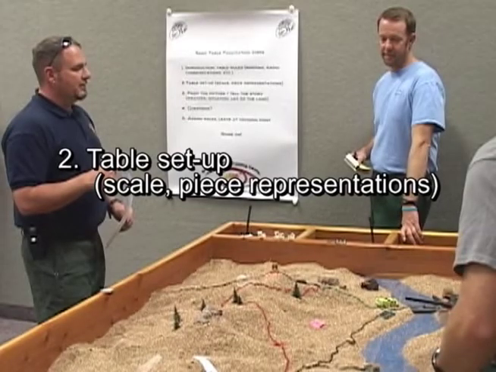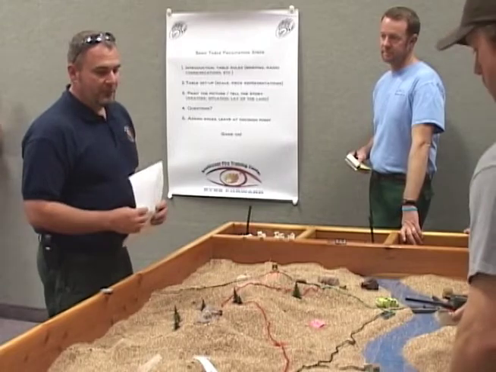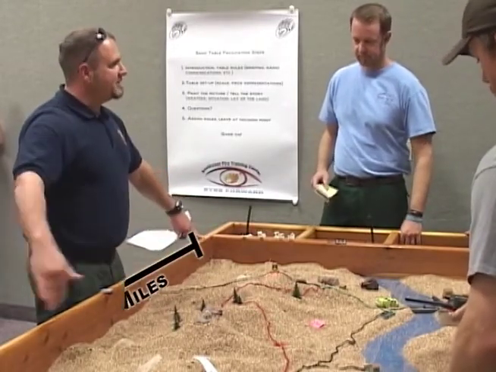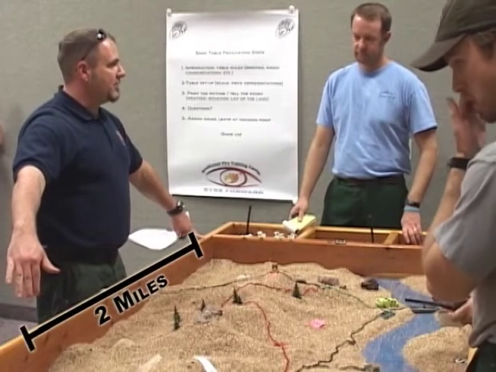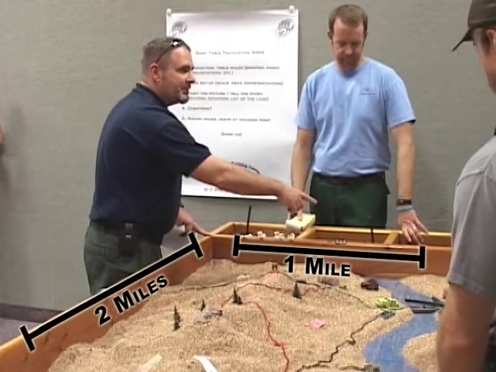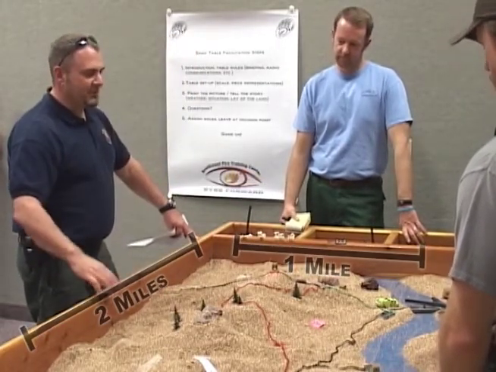Be sure to describe the table setup and piece representations. The table setup, I know you guys have done these before, but I'm going to give you scale first. I've got the long side of the table here. It is 2 miles long, okay? About 1 mile long on the short end here. I've got indicators of north, south, east, and west, so the top of the table is north.